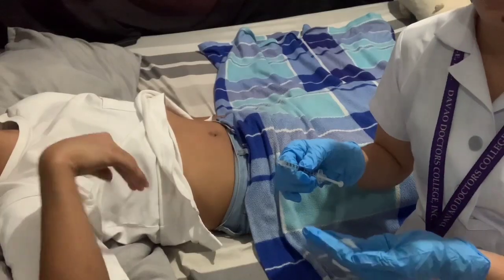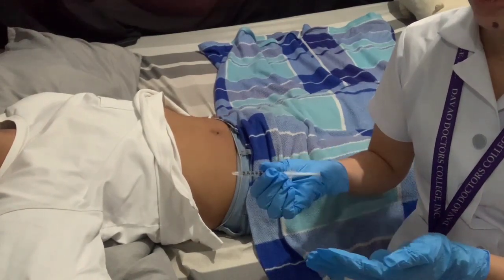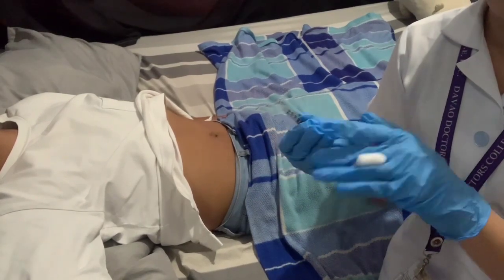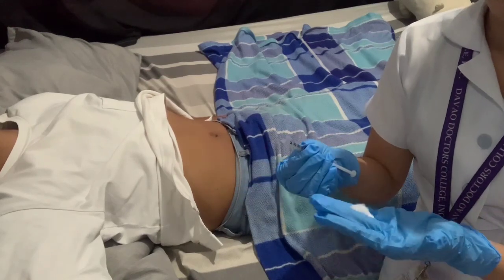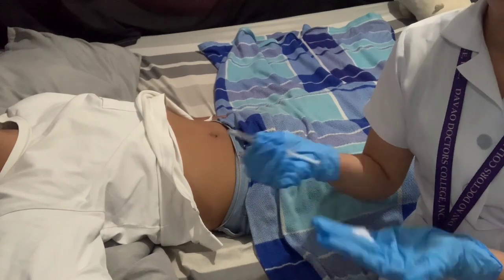So we are going to grasp the syringe with our dominant hand by holding it between the thumb and the fingers. So we are going to place this facing to the side or upward for a 45-degree angle insertion.